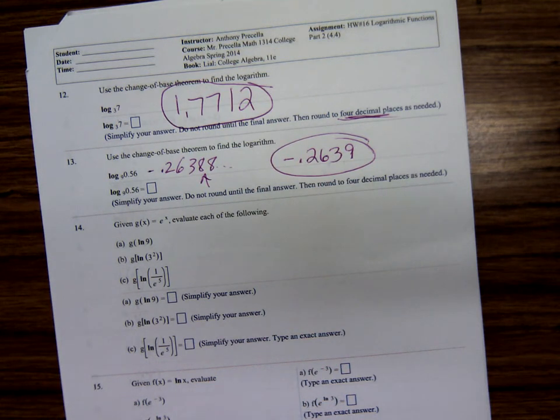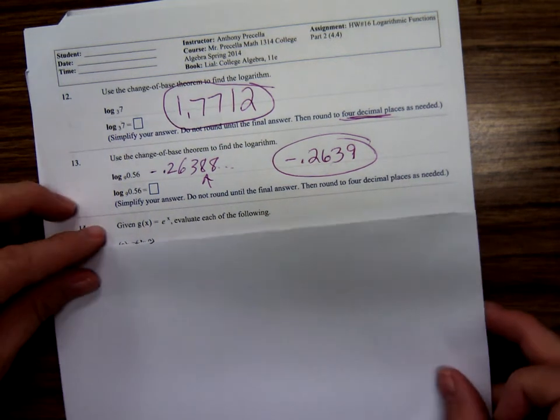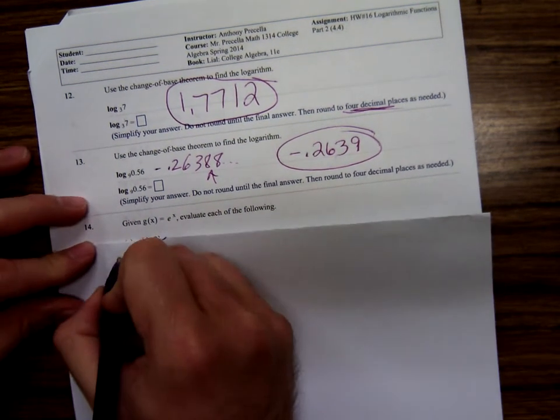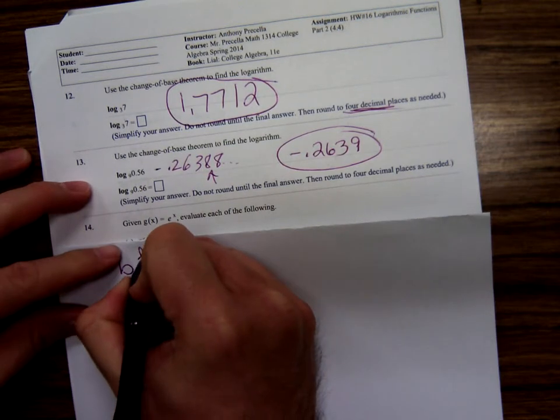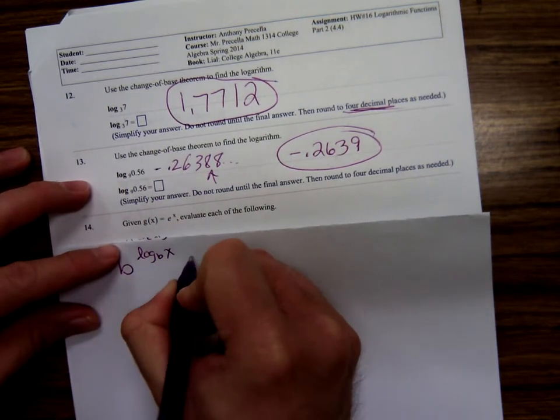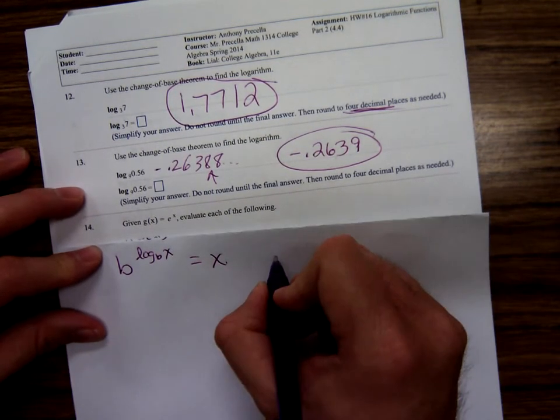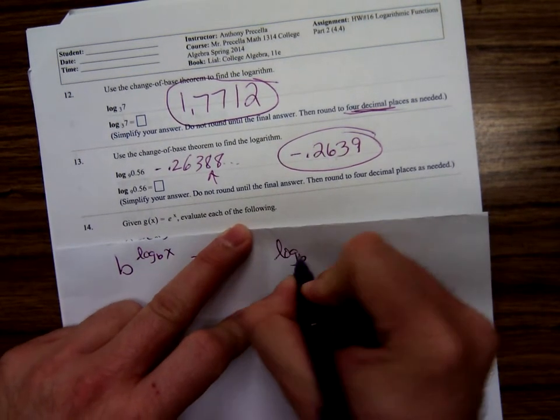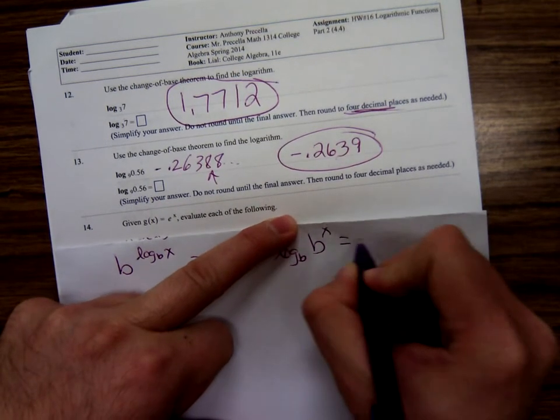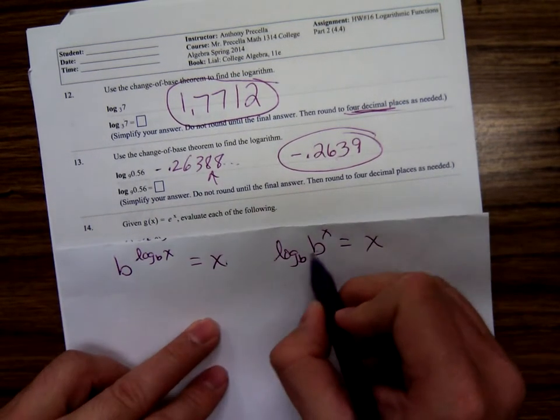We've already stated that logarithmic functions and exponential functions are inverses. So we stated rules like this: b to the log base b of x equals x. If you have the same number here and here, those cancel out. And also log base b of b to the x is x, provided you have the same number.